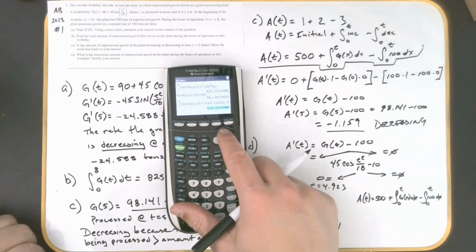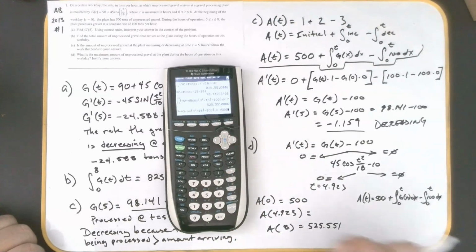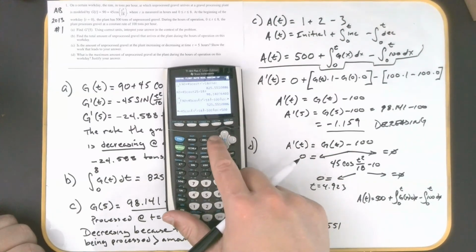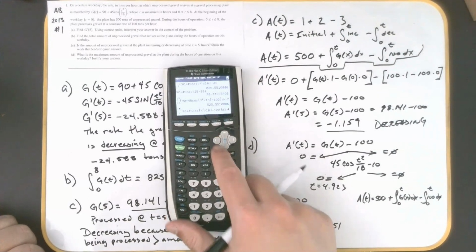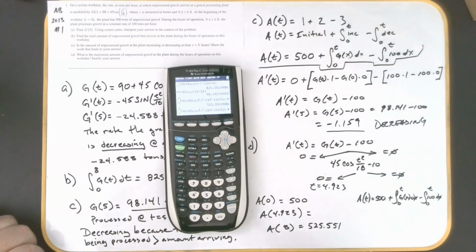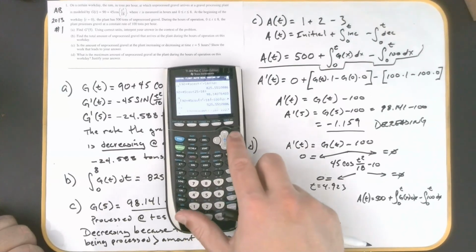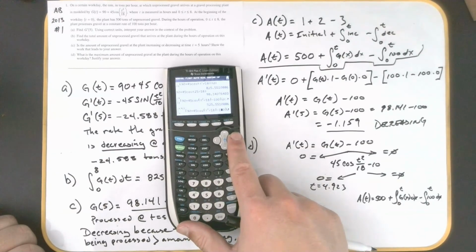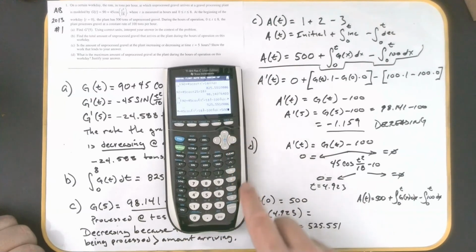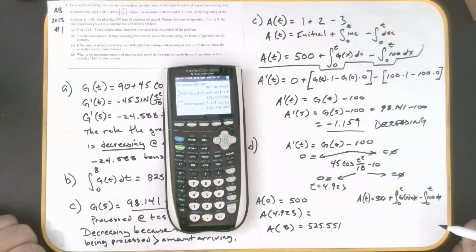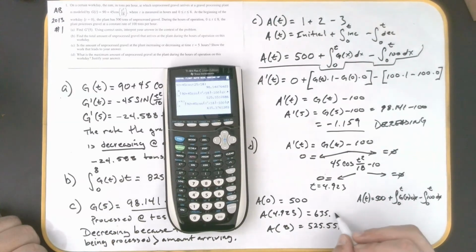And now what I'm going to do is go back up to here, take advantage of it. I'm just going to enter, and I'm going to edit this question. It's the exact same question, and this saves you so much time. All I need to do now is replace the 8 with 4.923 instead of doing all that typing. Got all of that in there. And now let's see what happens at that point of the day. 635.376. And all of these are tons.